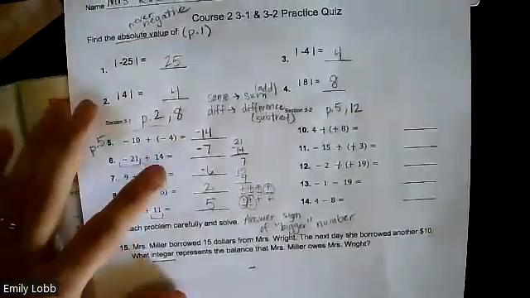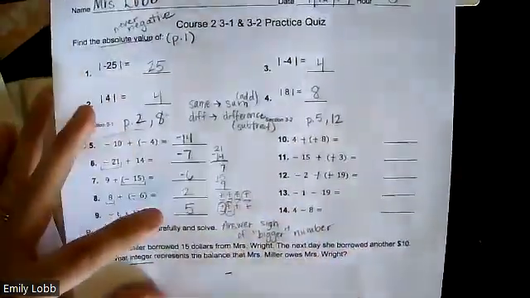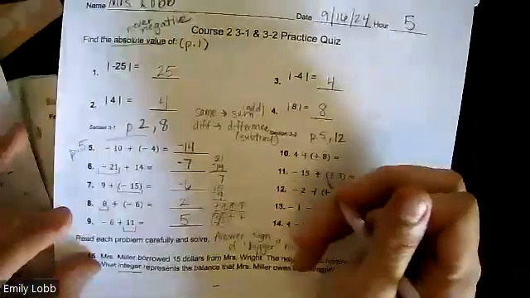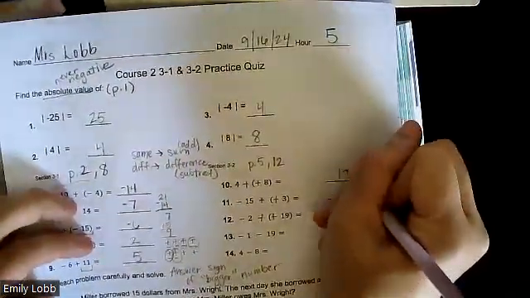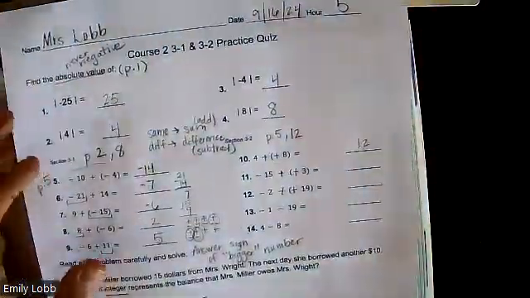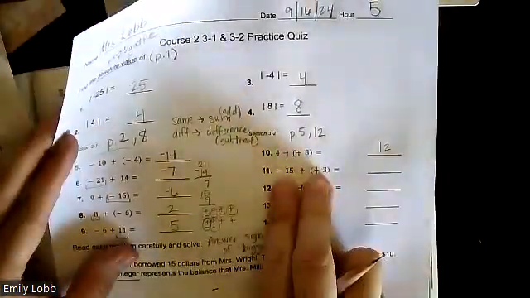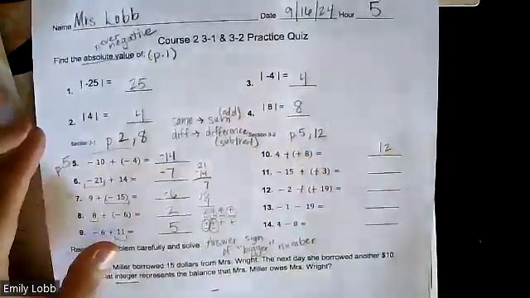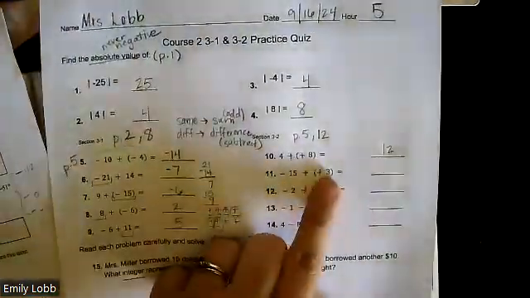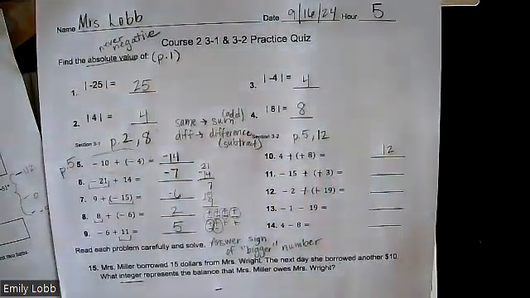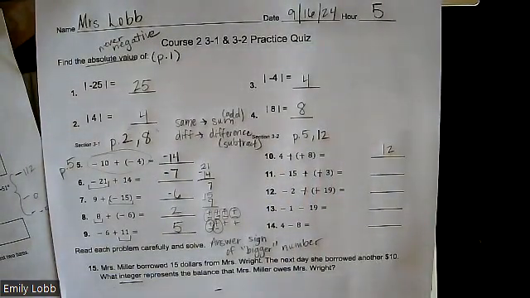Yes. What'd you get for number 10? I already kind of wrote it out for you. What's 4 plus 8? 12. This literally says 4 plus 8, right? Now, when we look here, our signs are different. We have a positive 3 and a negative 15. So what's the difference, Kendrick?